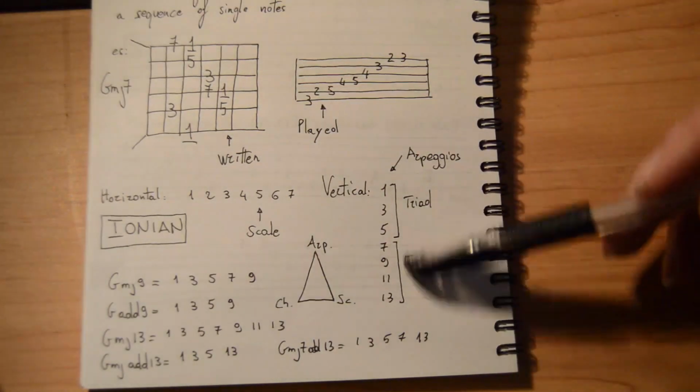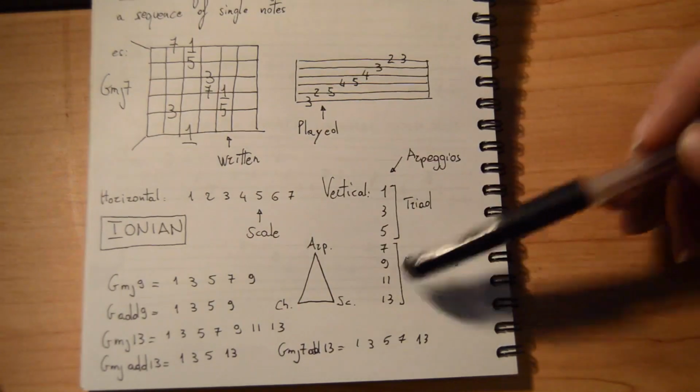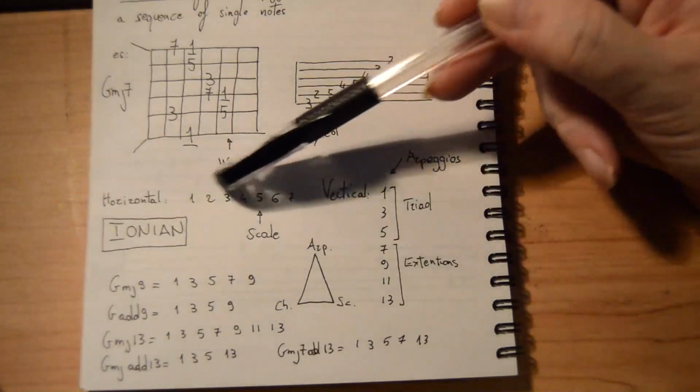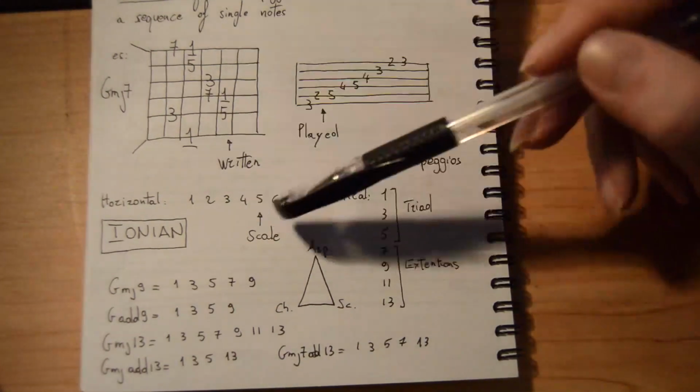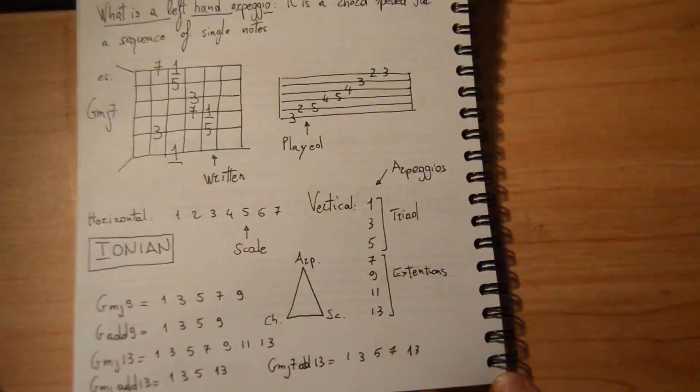What dictates this extension? Why is this 7, 9? Why is this not, say, sharp 11? Or why is this not flat 13? Well, it's the scale that is telling us. The scale itself is already implying this.